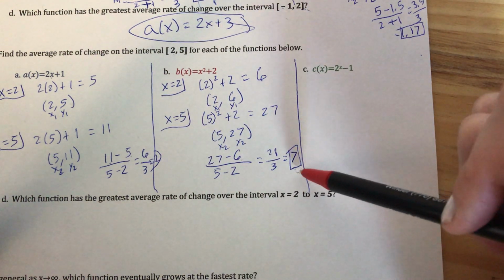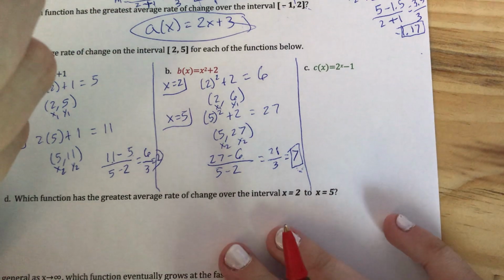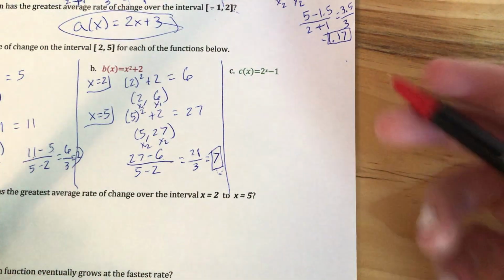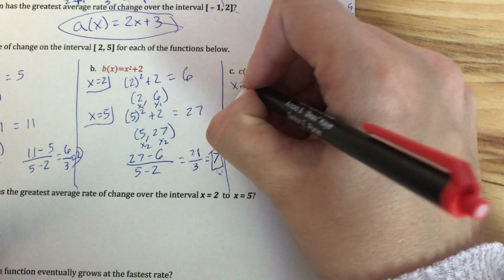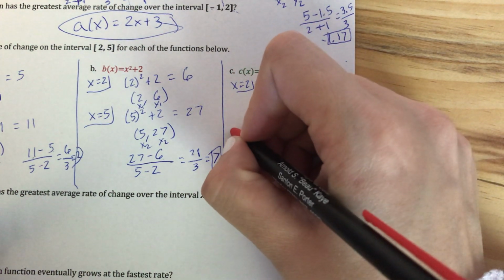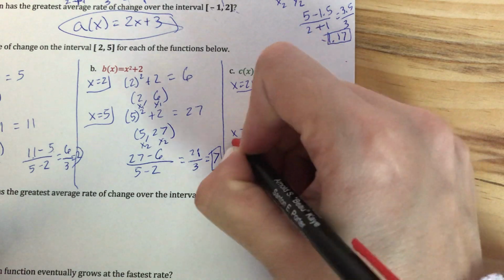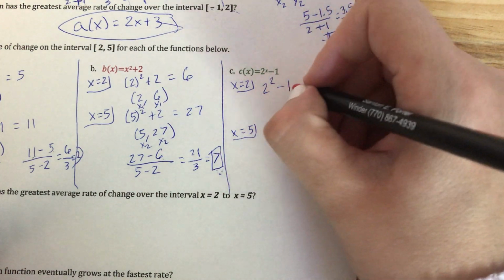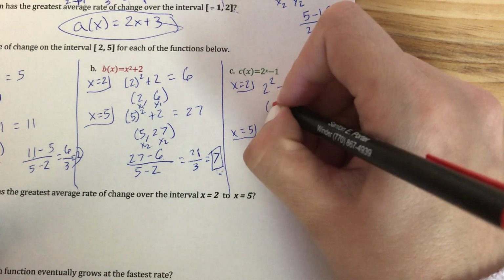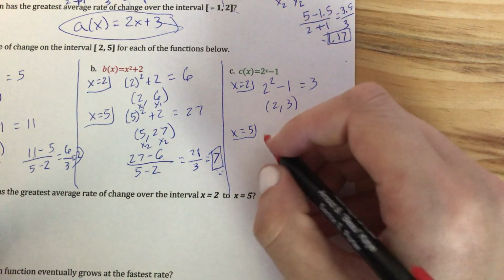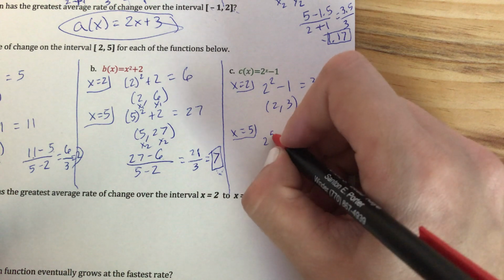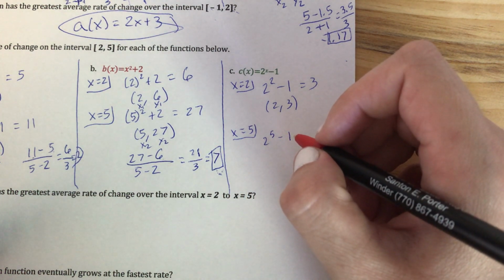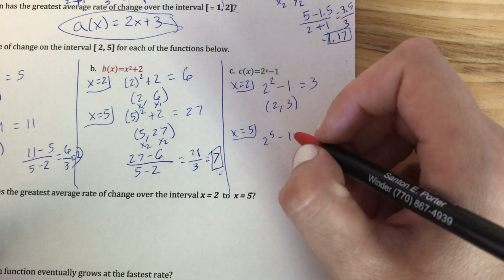Notice this quadratic is the biggest right now, so let's see who's the biggest average rate of change. Okay, all right, so then I'm going to do this last one. Plugging it in, 2 squared is 4. 4 minus 1 is 3. So this is 2 comma 3. And then we'll do 2 to the 5th minus 1.